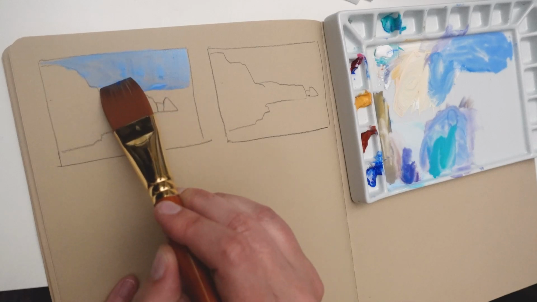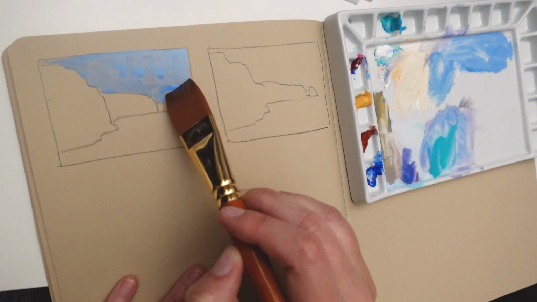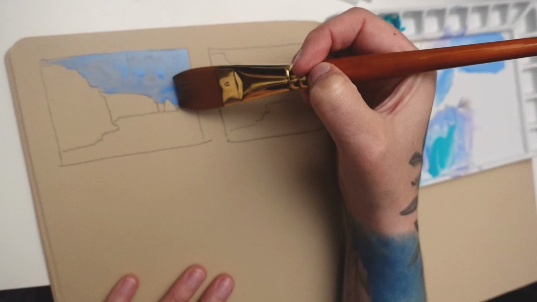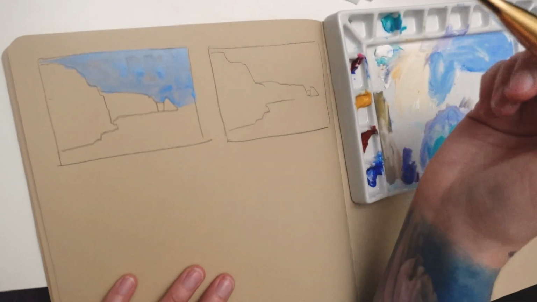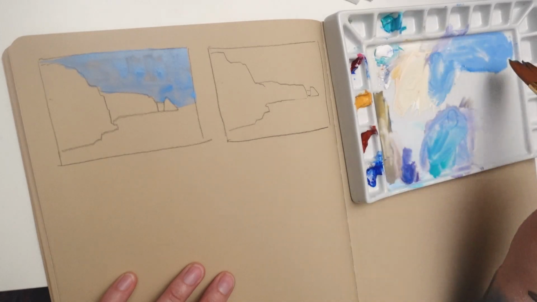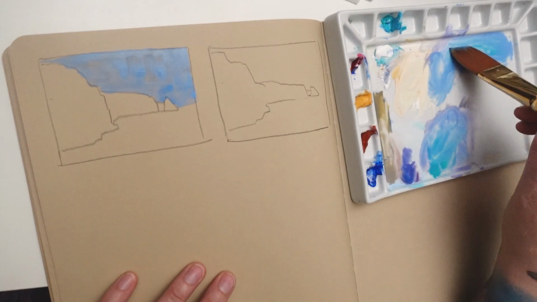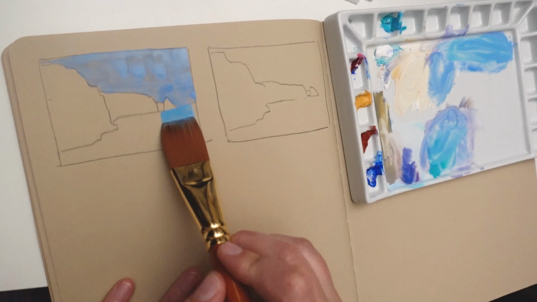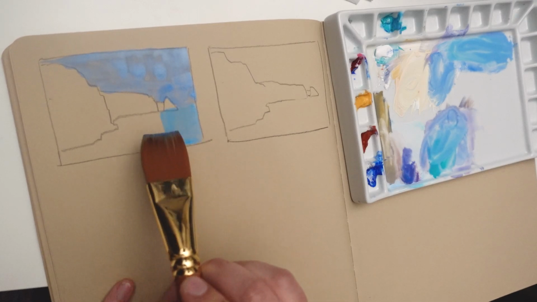I don't care about streaks. I don't care about evenness of color. I just care about shape. Now I'm going to add a little bit of my cobalt turquoise light, shift it just a slightly different blue, and fill in my water.